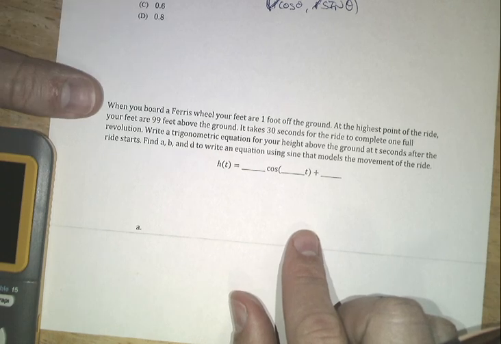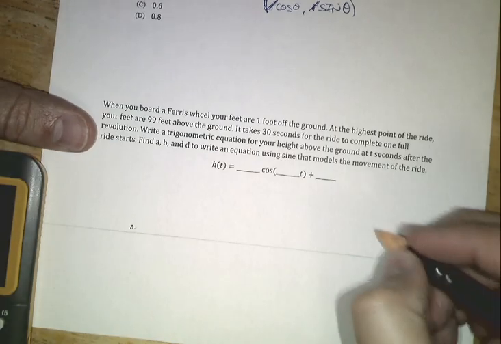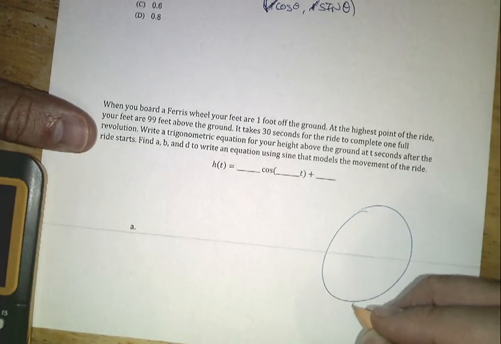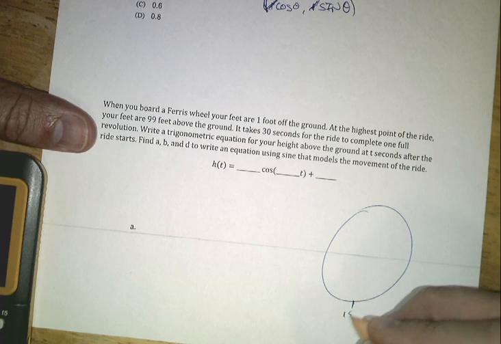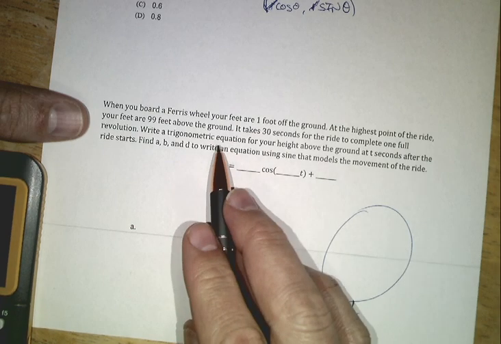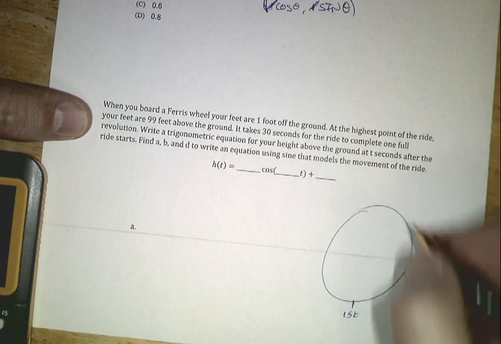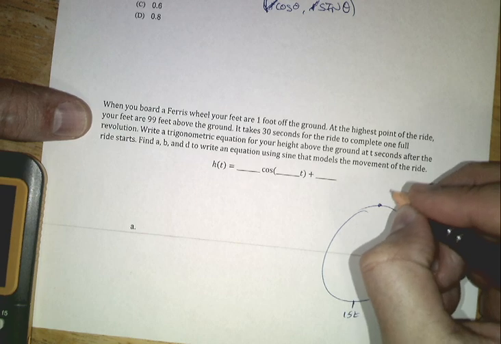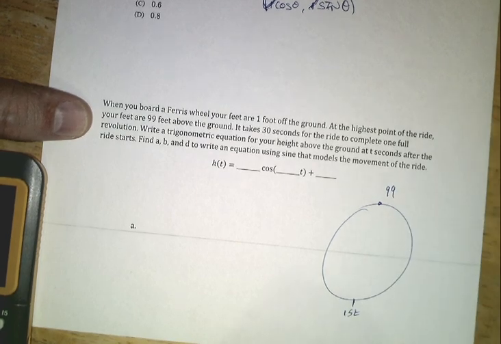And then this one. When you board a Ferris wheel, your feet are 1 foot off the ground. At the highest point of the ride, you are at 99 feet.